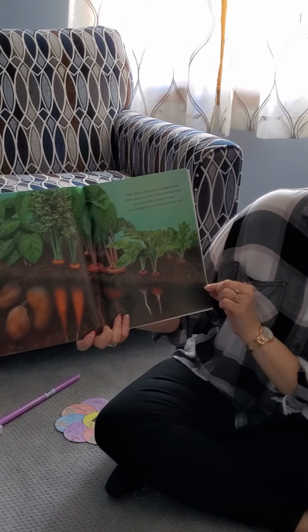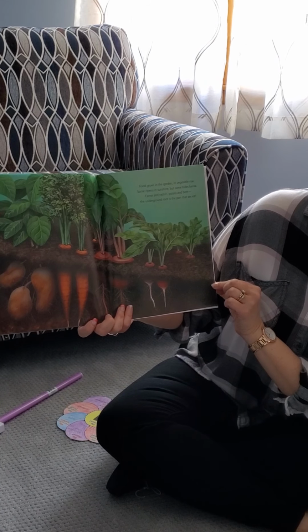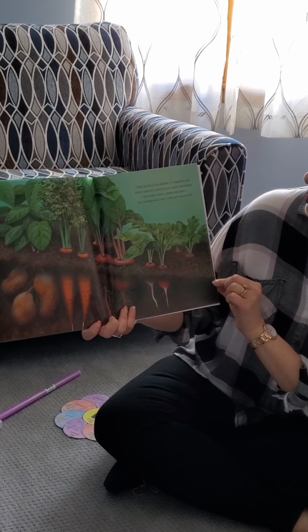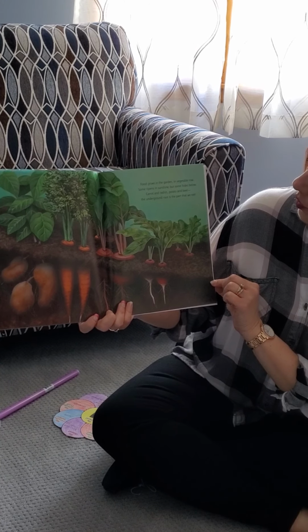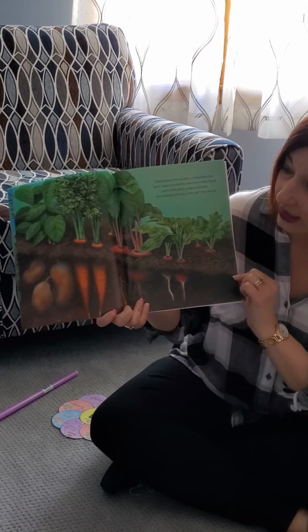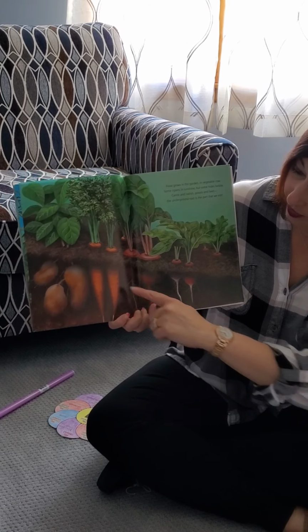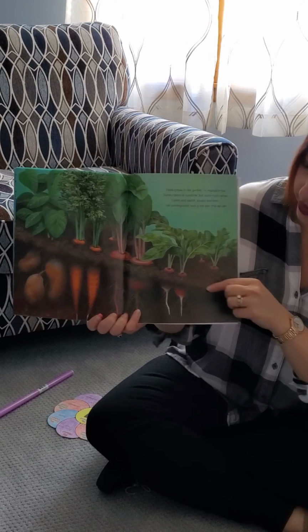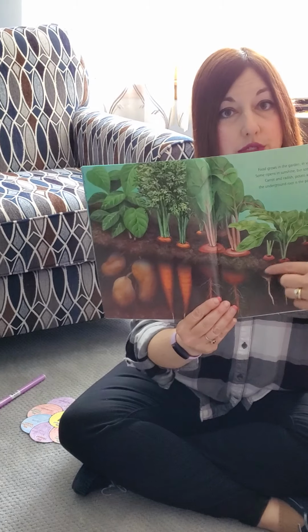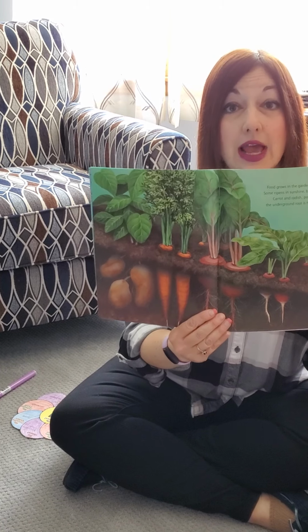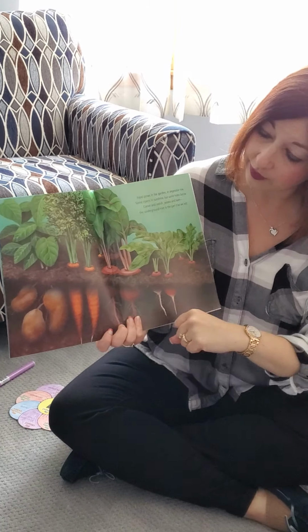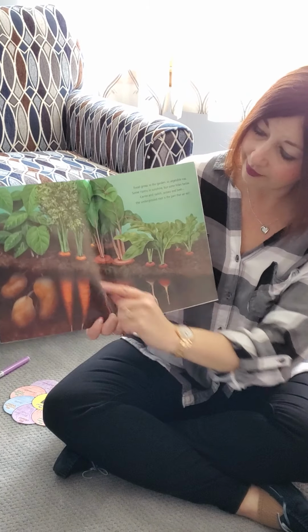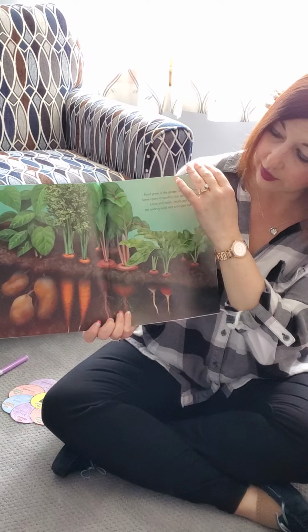Food grows in the garden in vegetable row. Some ripens in sunshine, but some hides below. Carrot and radish, potato and beet, the underground root is the part that we eat. So some fruits and vegetables like carrots and potatoes and radishes, the root that's under the ground is actually the part that we eat. So when you pull a carrot out of the ground, we're not eating the stem, right? We're eating the root that was underneath.